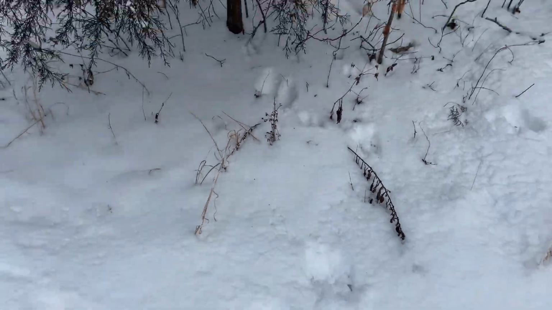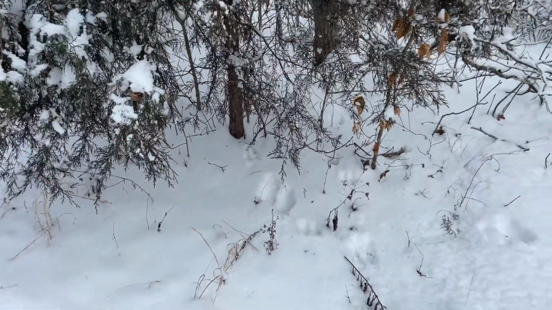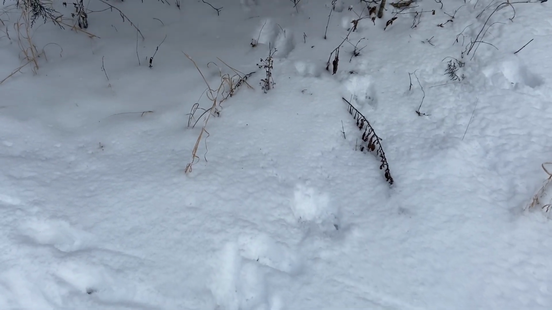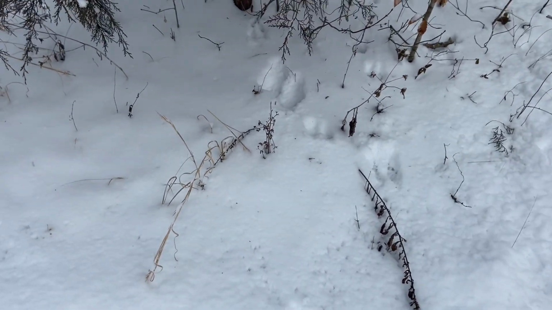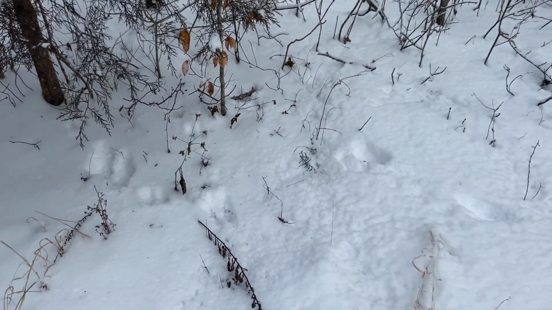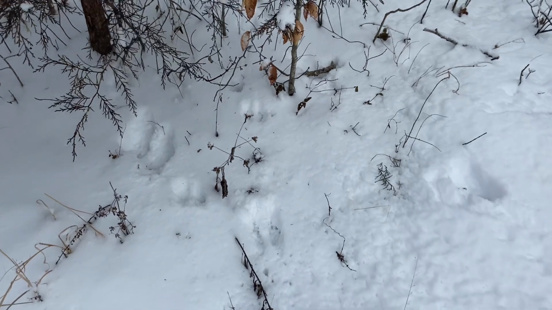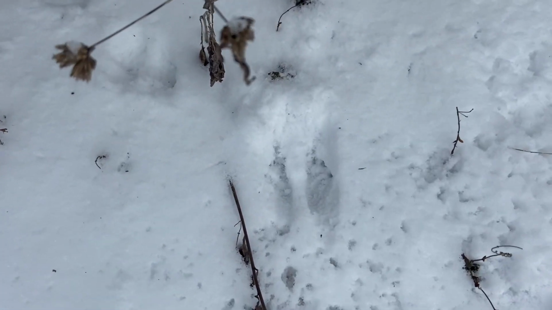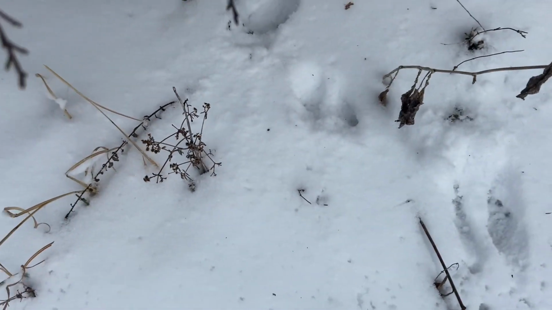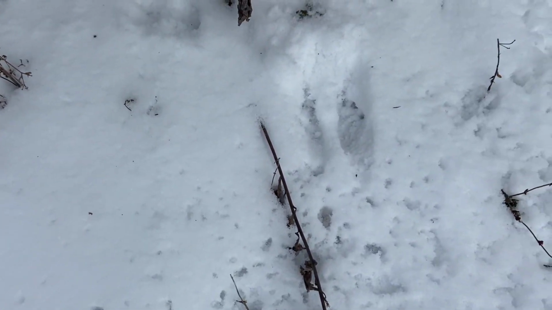You've got these tracks that are going this direction, okay? From a distance, they kind of look like deer tracks, okay? But let's take a closer look. Tracker, sit, stay. I know you're excited. This right here, again, from a distance, it looks like the toes of a deer, right?